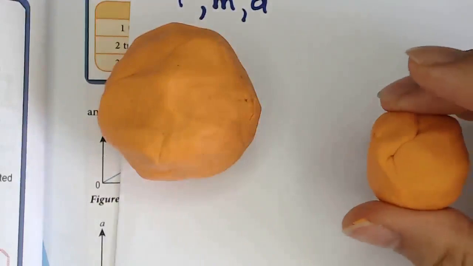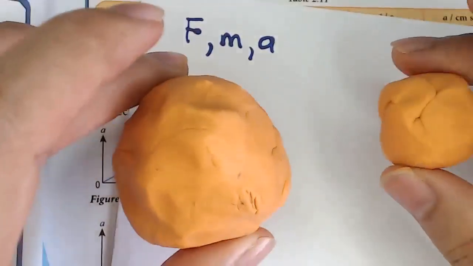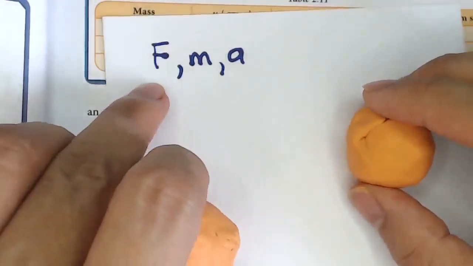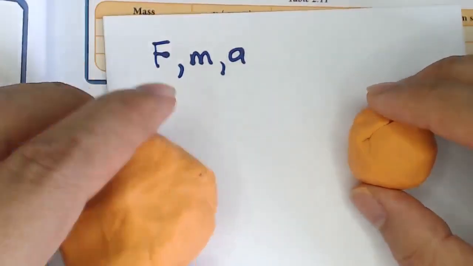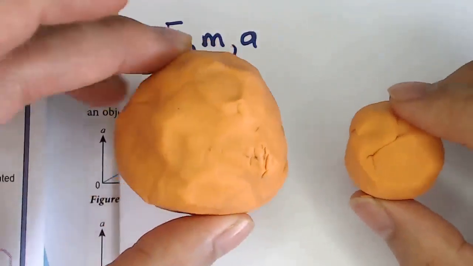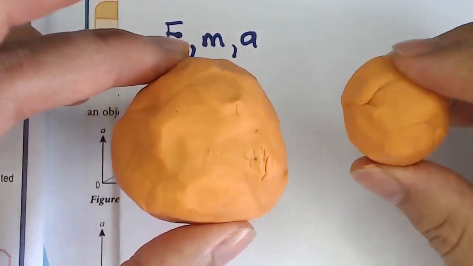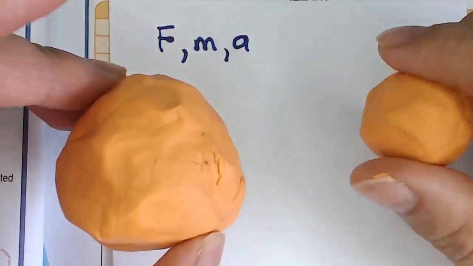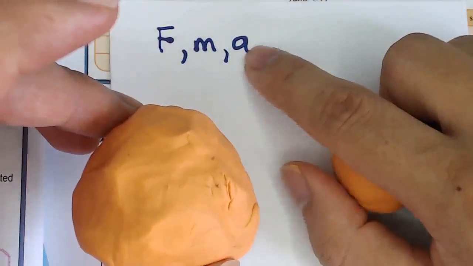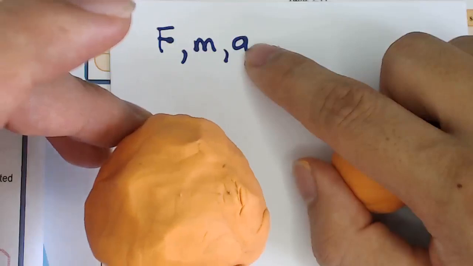And that is what happened. If you throw both with the same strength, that is with the same force, because you use the same hand, you will see that the smaller one, which you understand has a small mass, goes a little faster.